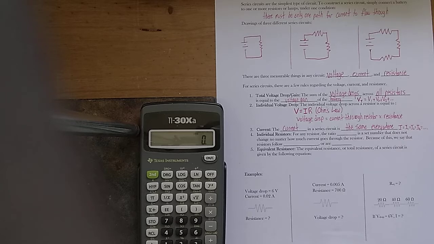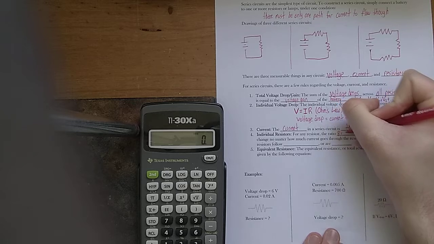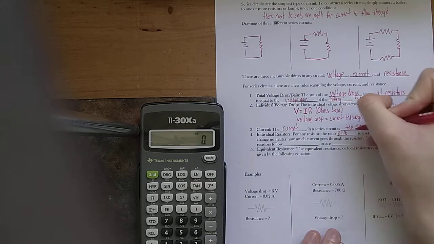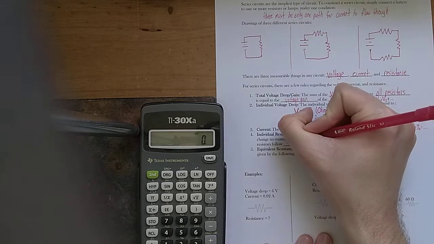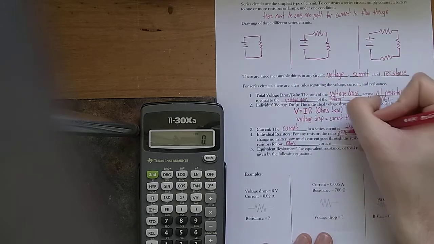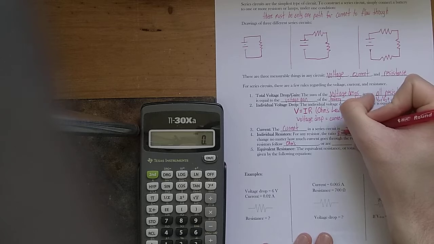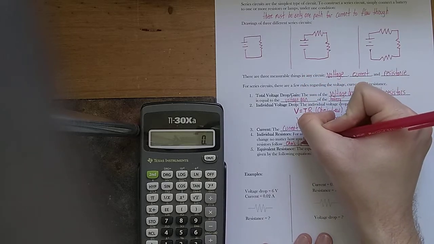Individual resistors. For any resistor, the ratio R equals V over I is a set number that does not change, no matter how much current goes through the resistor. Because of this, we say that resistors follow Ohm's law. Remember, that's the equation that brought us Ohm's law. R equals V over I. I multiply both sides by I, and I get Ohm's law.